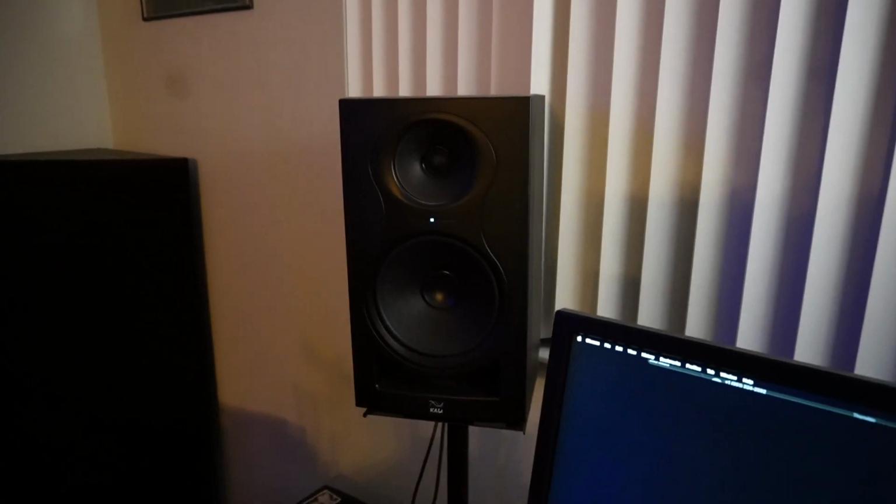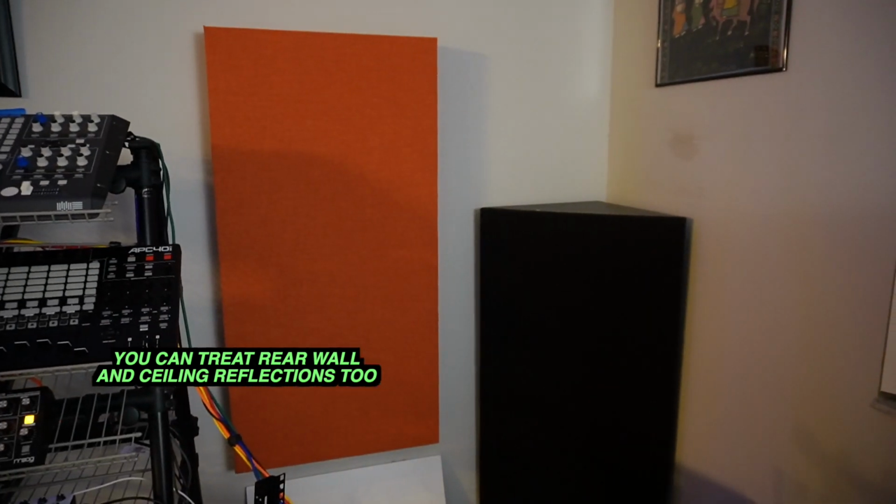You can also use this type of panel to treat your sidewall first reflections, using the diffusive properties of the panel to widen and enhance the stereo image of your speakers. I'm using these on my back wall because the 4-inch TAD has much better low frequency absorption than a typical 4-inch absorber. That hard surface on the front of the panel acts as a membrane pressure absorber, which is an added benefit of this type of panel.